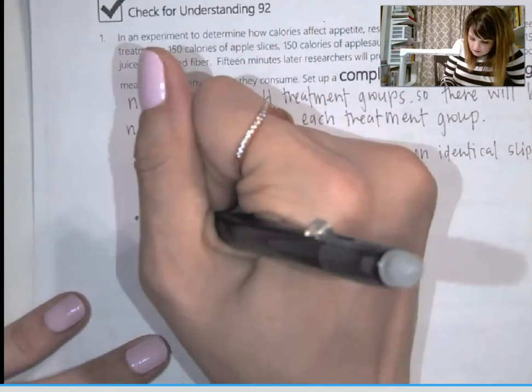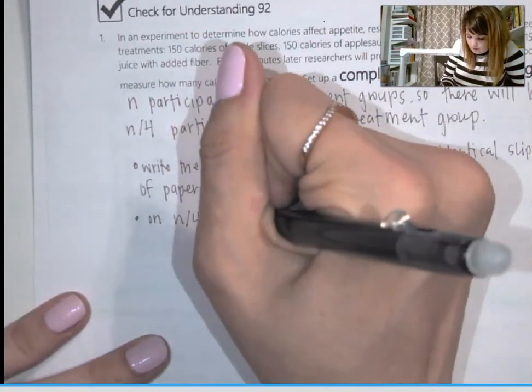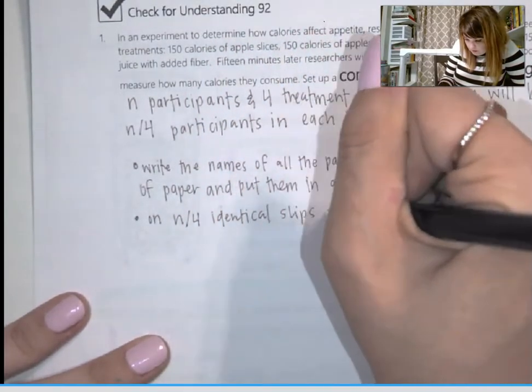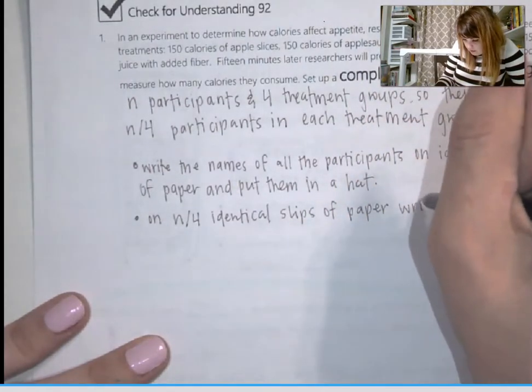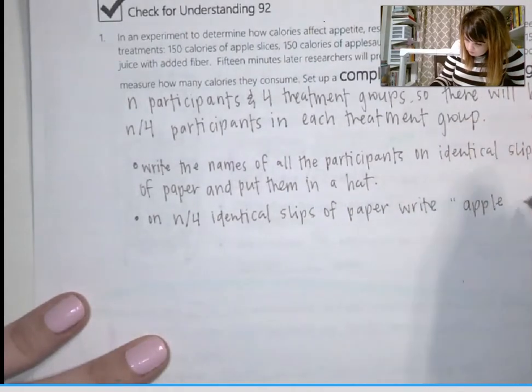On N divided by 4 identical slips of paper, write apple slices.